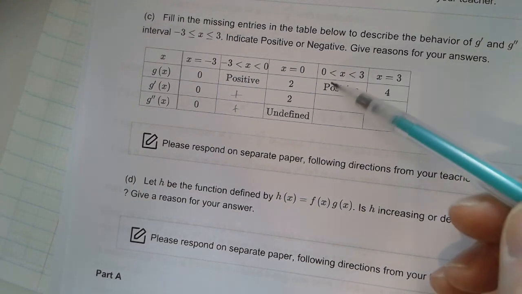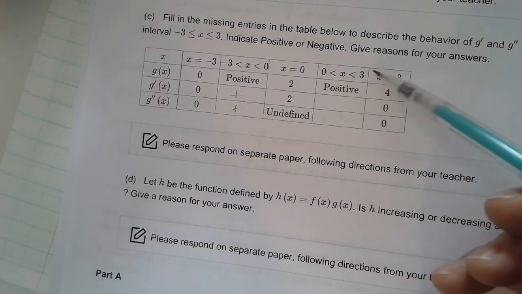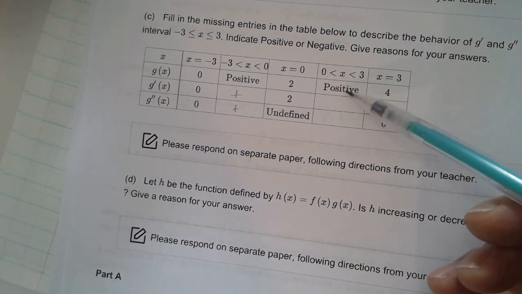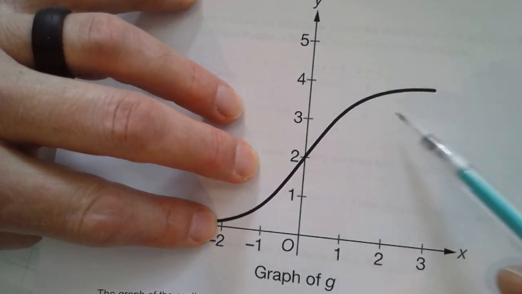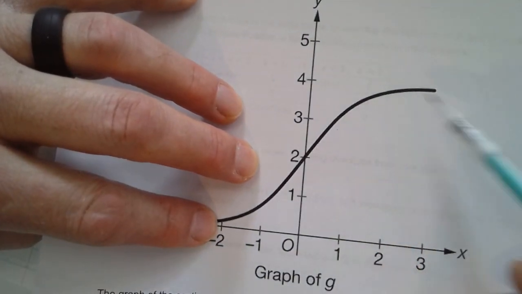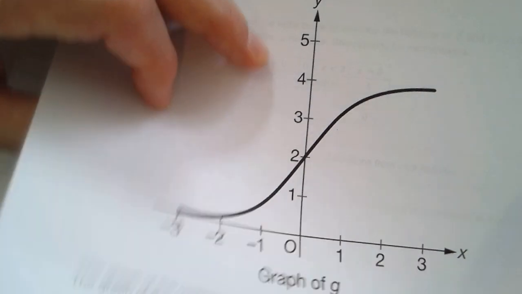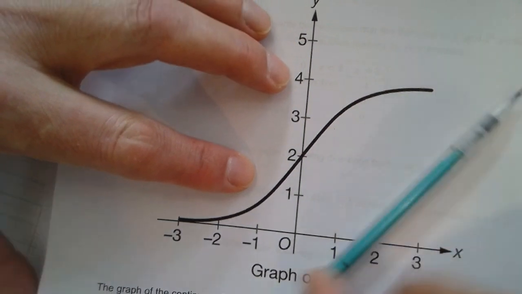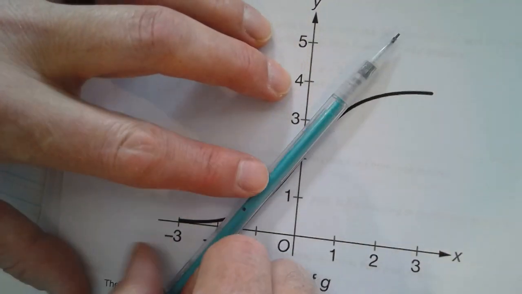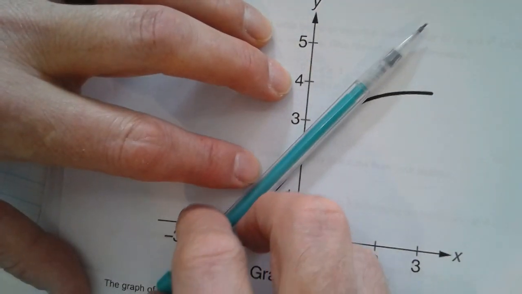All right, so let's see if we can jump all the way here. So between 0 and 3, G is positive. Between 0 and 3, G is above the x-axis, so it has a positive y value. G prime between 0 and 3. Well, is G increasing? Yes, it increases the whole time, or the slope is always positive.